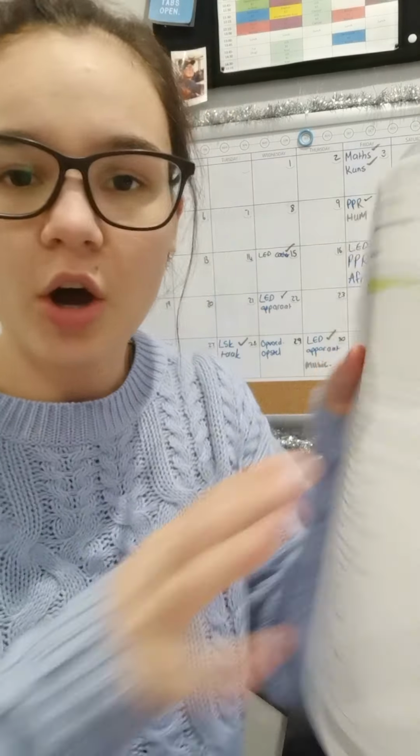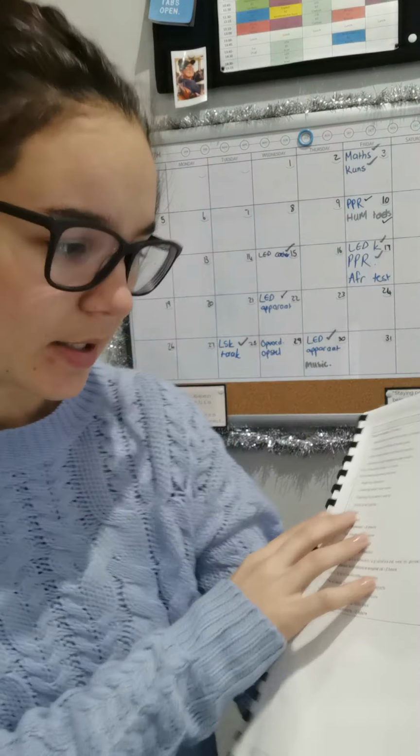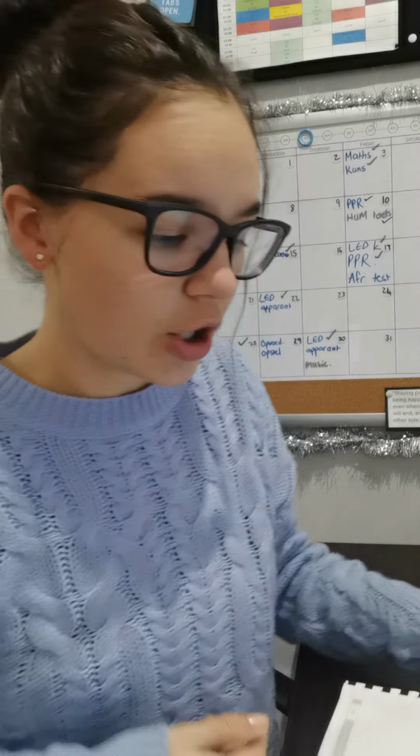So say now we are working on, let's not go for the very first one, so now we're doing My Body, right? Then that's on page 16. So then you'll put semicolon, page 16.